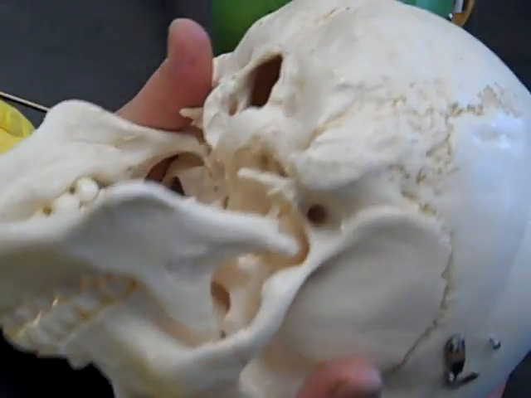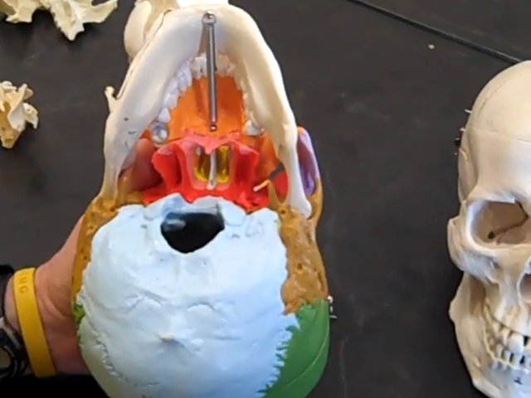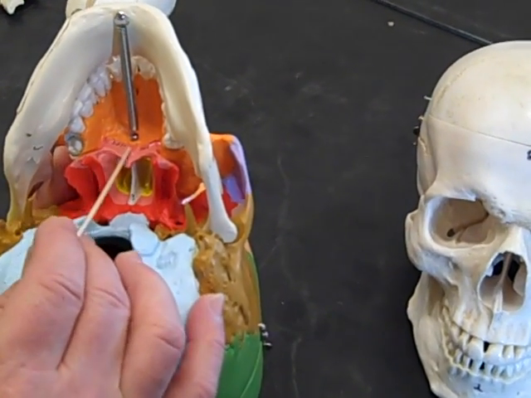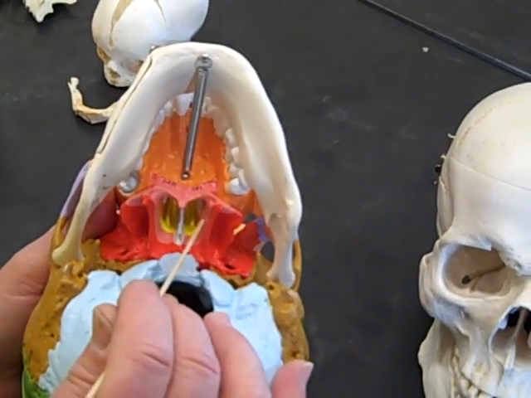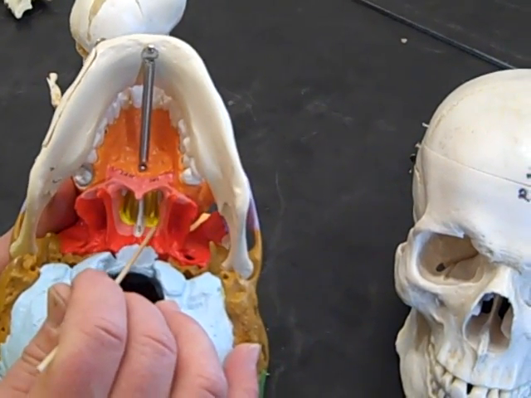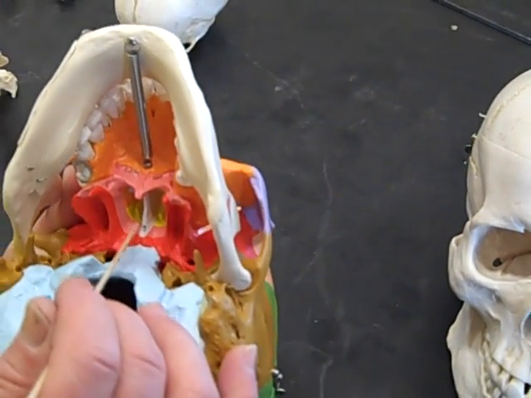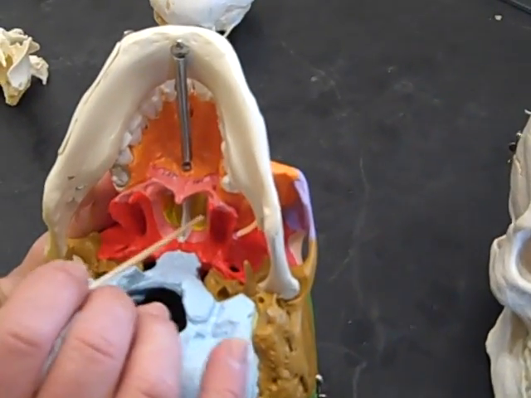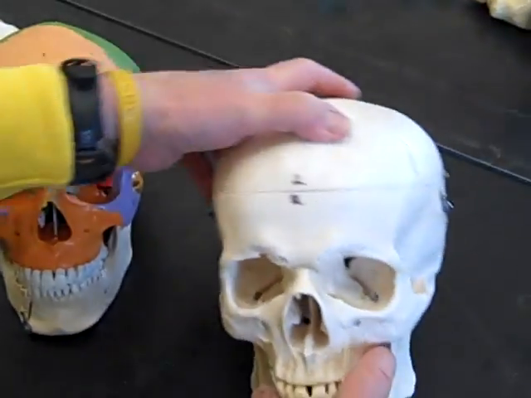Okay, next we have the palatine bone. Palatine bone is sort of a red raspberry sorbet color. You can see it right here. It makes up part of the hard palate. That would be the horizontal plate of the palatine. There also is a piece of the palatine that goes vertically on the lateral sides of the nasal cavity, and that's called the perpendicular plate of the palatine. You will not be responsible for that because it's very difficult to tell exactly where it is.